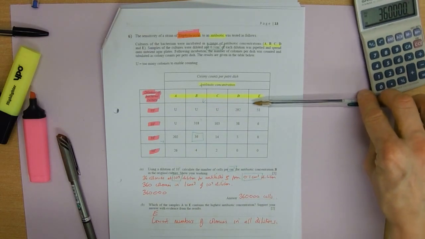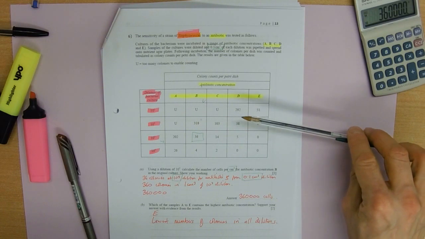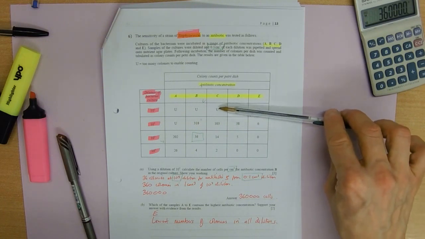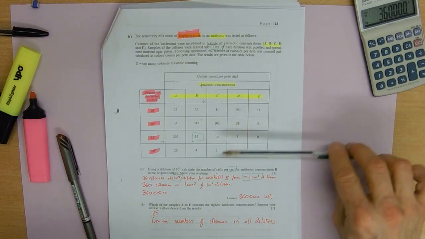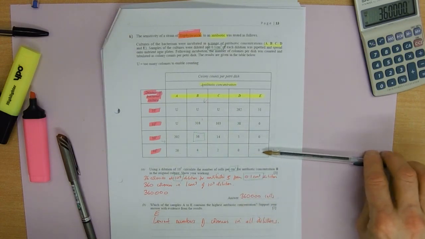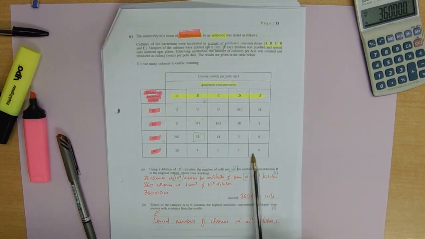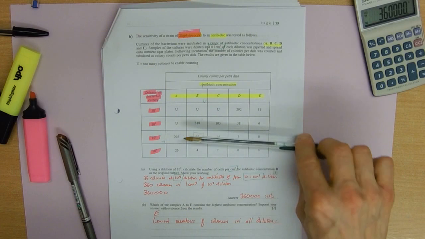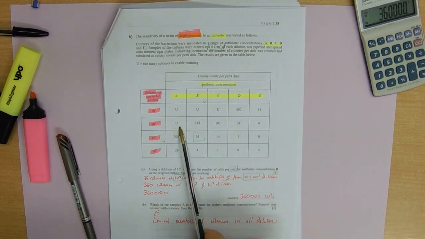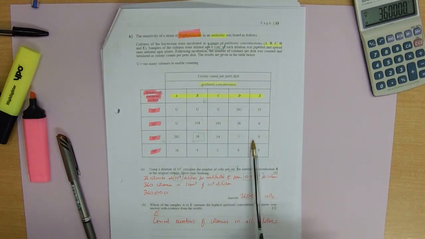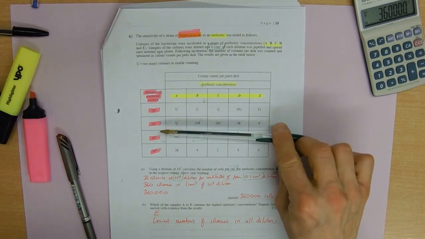Well, that one there, 10 to the 1, 3 of them are uncountable. So that's probably not a great choice. Down here at the bottom, the other end, 2 of them are 0, and then another 2 are really low numbers. So we want these 2 in the middle, where we get a full range from uncountable all the way across to 0. So those are the 2 useful ones.